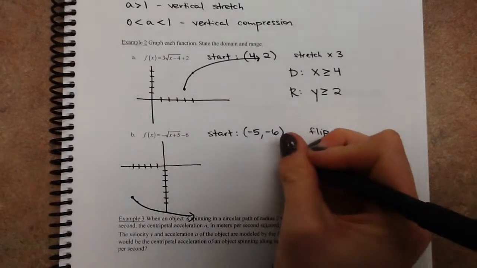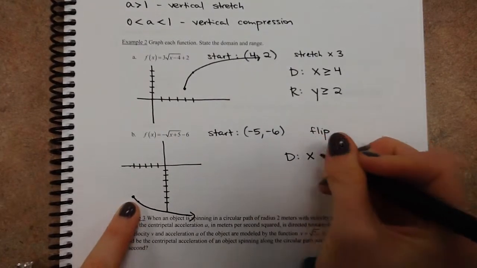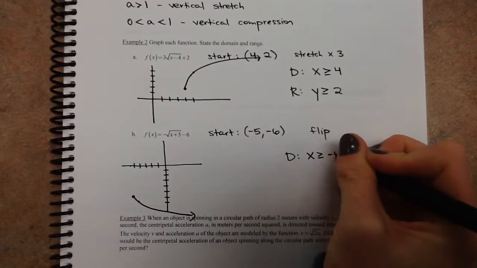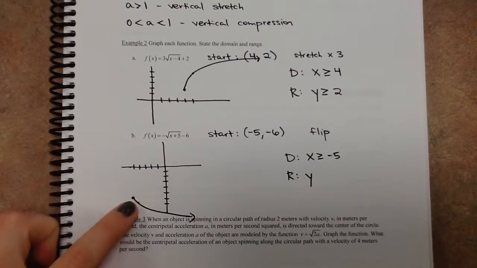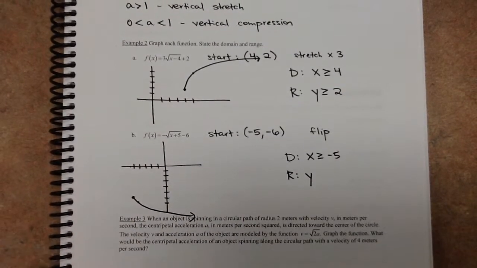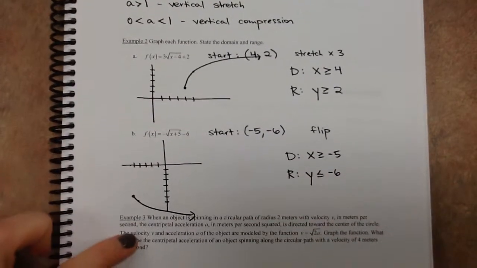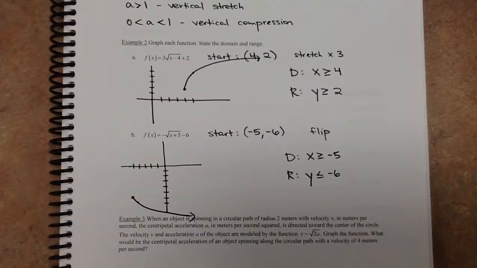Okay, so domain and range. My starting x value is negative 5, and I go to the right, which means greater than. And then the starting value of my range is negative 6, but I go down. So this time the range is actually less than or equal to, because I start at negative 6 and I go down. In terms of y, down would be less than, up would be greater than.